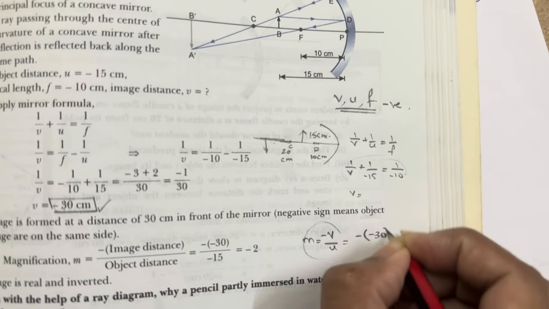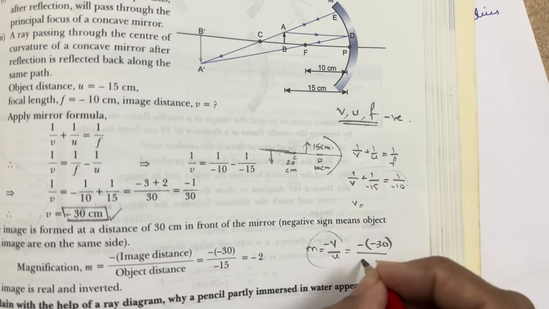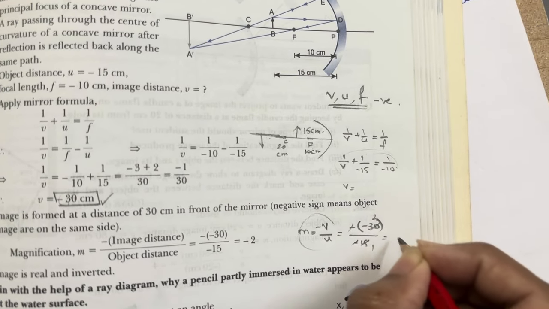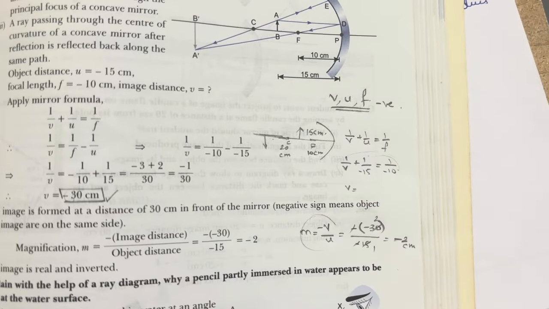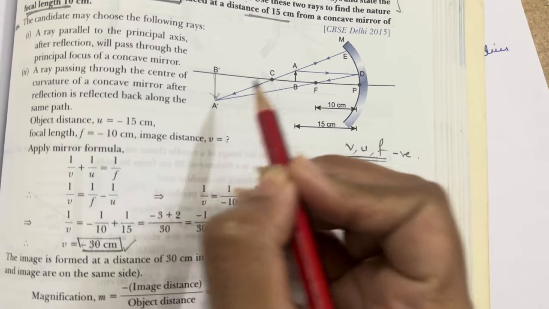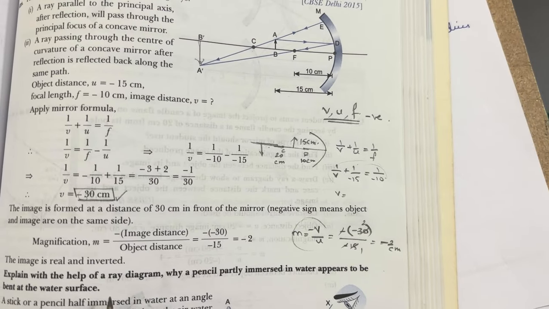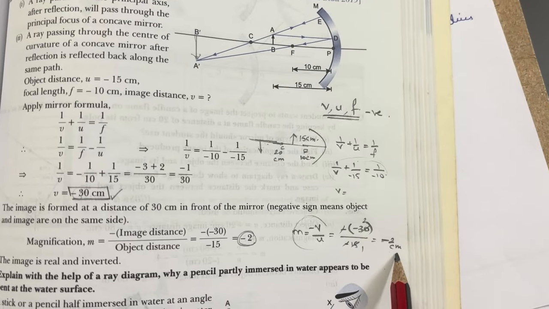So put minus 30 divided by your u value, which is minus 15. So this minus gets cancelled. Ones are twos are. So it is minus 2. Minus 2 means it is an inverted image. It is going to be down.